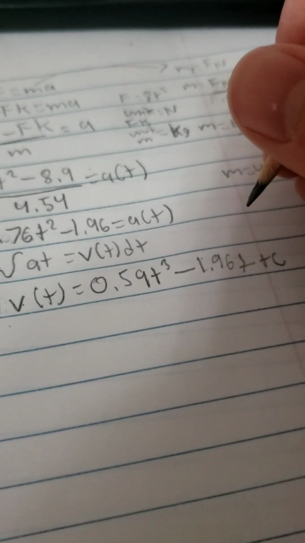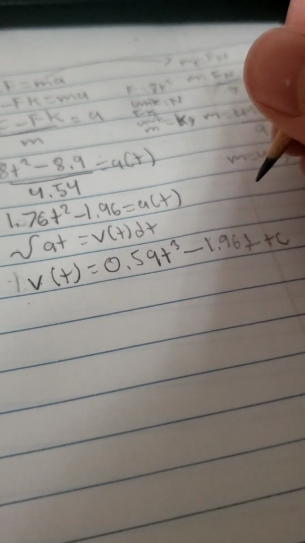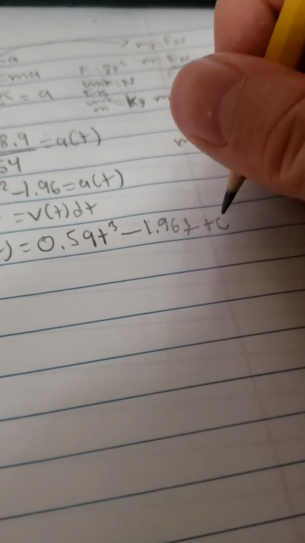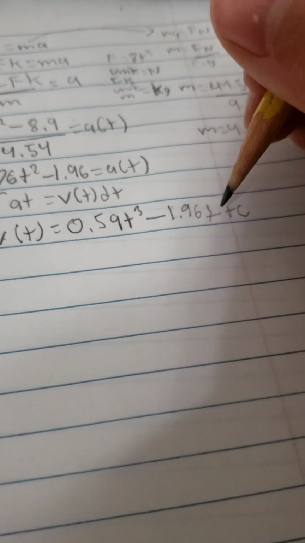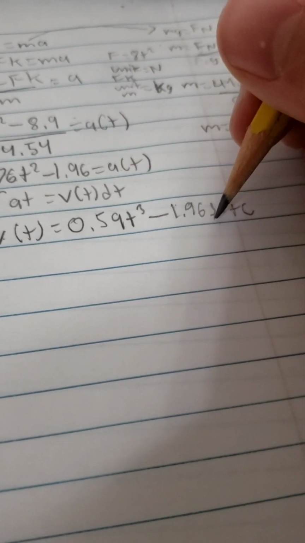Now in order to solve for c, the velocity function here, its initial velocity, vi, is 4, and initial means the time is 0. So all these t's will be 0, so this will be out, this will be out. So we'll be left with c.